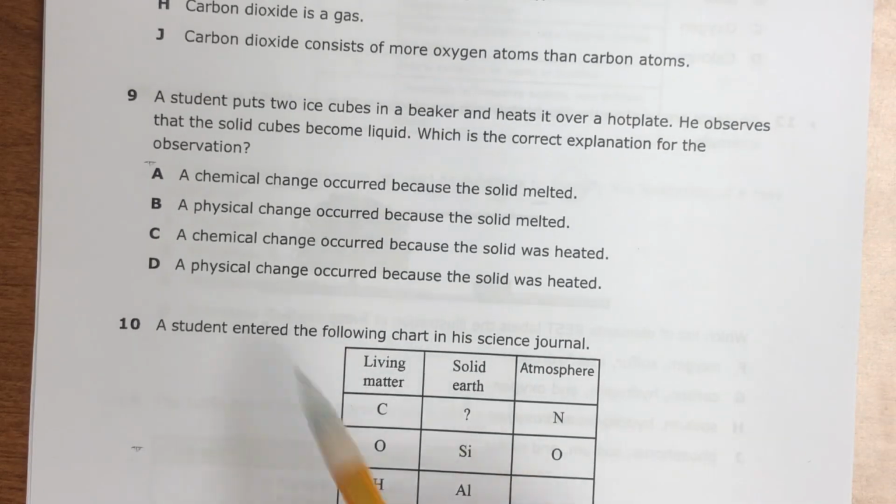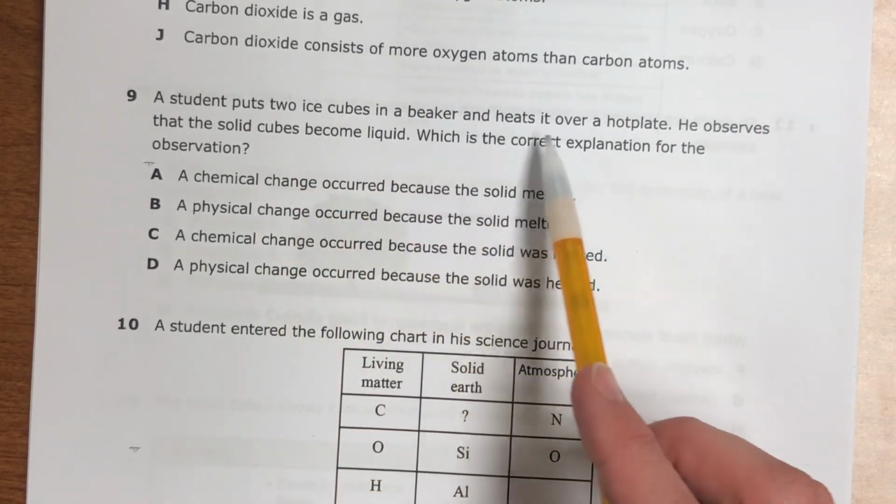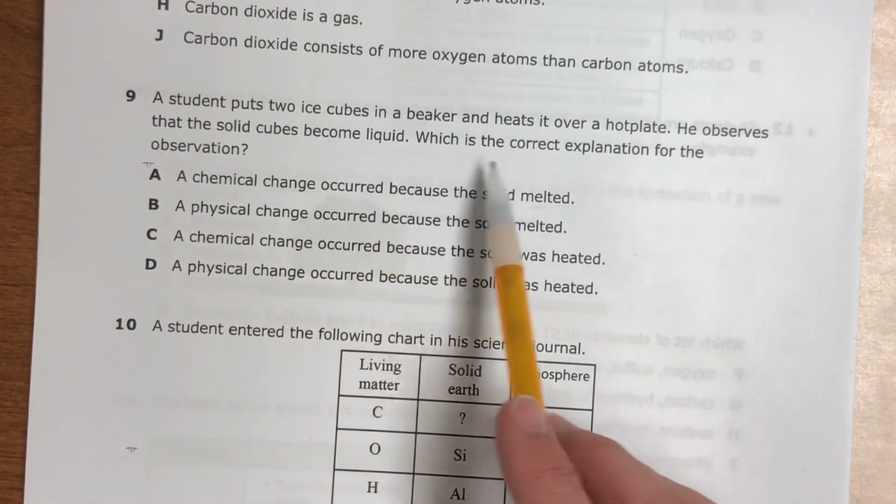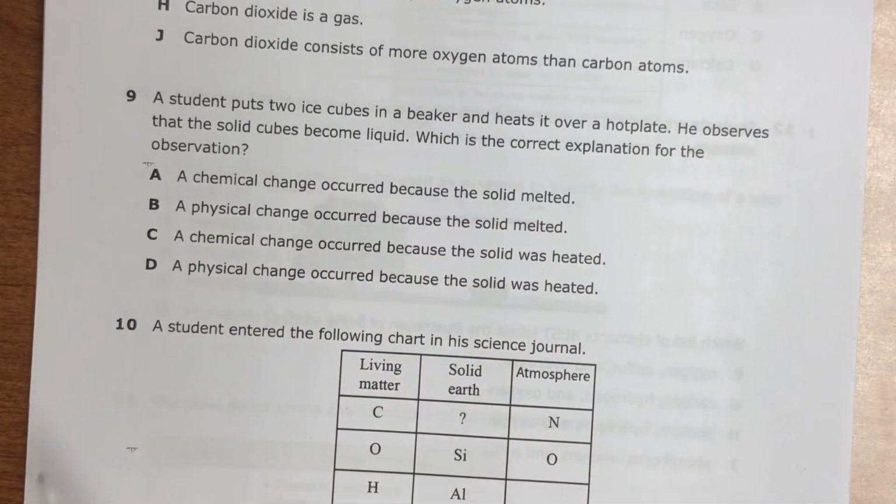Number 9. A student puts 2 ice cubes in a beaker and heats it over a hot plate. He observes that the solid cubes become liquid. Which is the correct explanation for the observation?